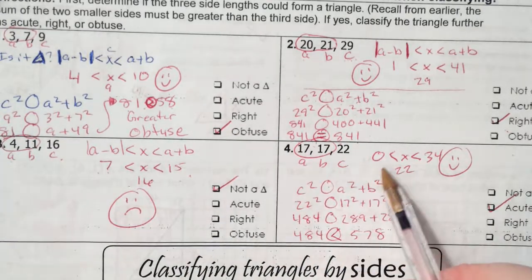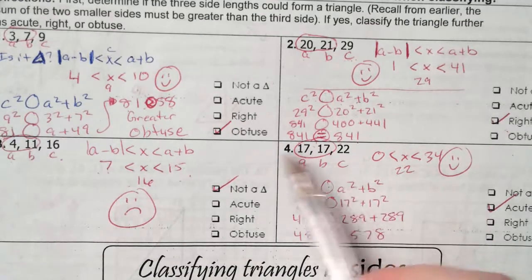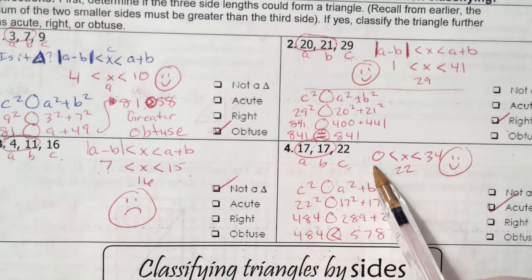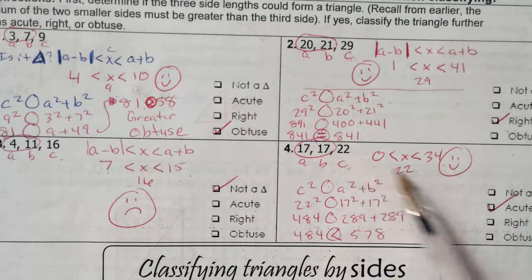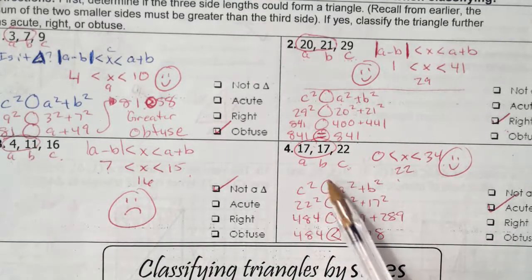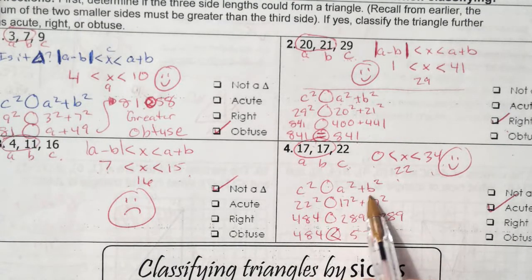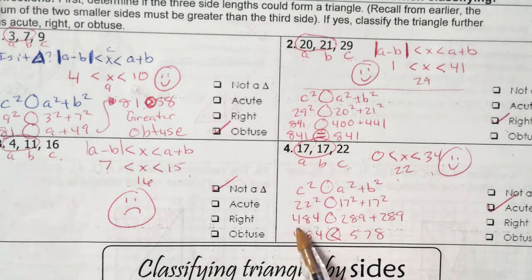And this last one right here, you have a, b, and c, where c is the longest side. You take the first two numbers, you subtract them, you add them, and you make sure that the third number is in the middle. Now that we have that, it's a triangle, so we can go on to the next step. How does c squared compare to a squared plus b squared? You plug them in, you get 484 and 557. You eat the bigger number and you point and laugh at the smaller number, so it's less than, which would be acute.